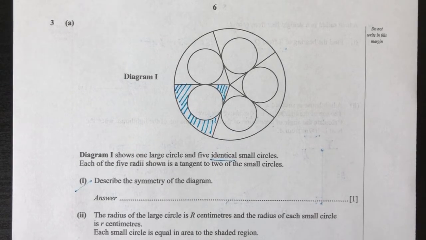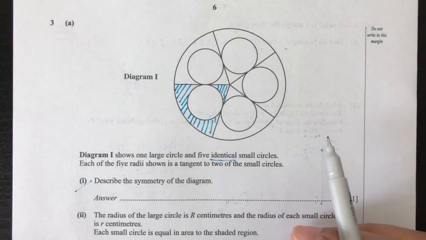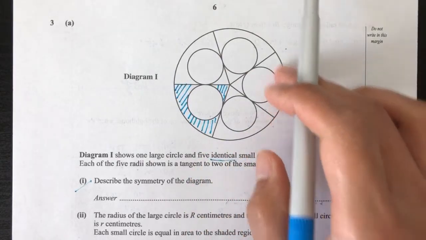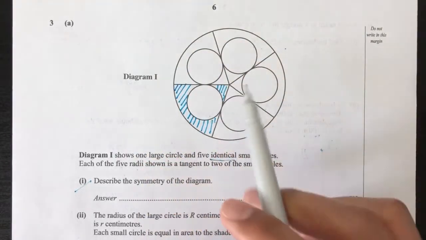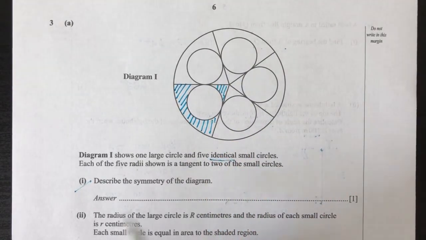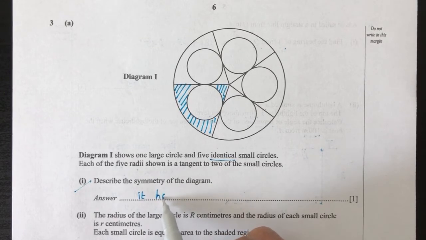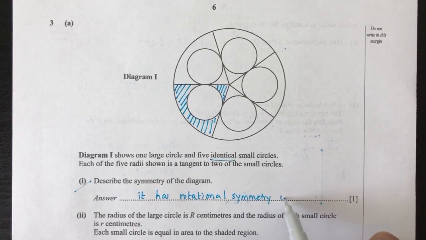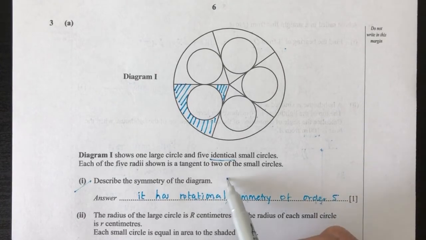So it has one line of symmetry, but from what I can see, it is a circle and has 5 of the same shape inside of it. So I will write that it has rotational symmetry of order 5. But we can also write that it has one line of symmetry.